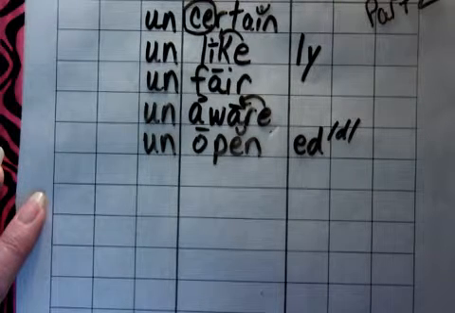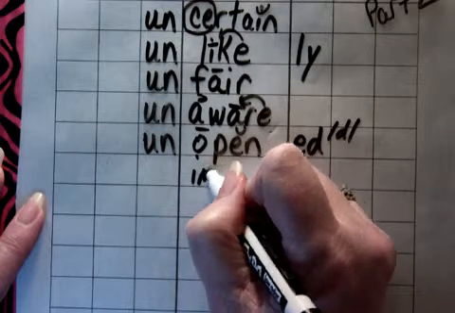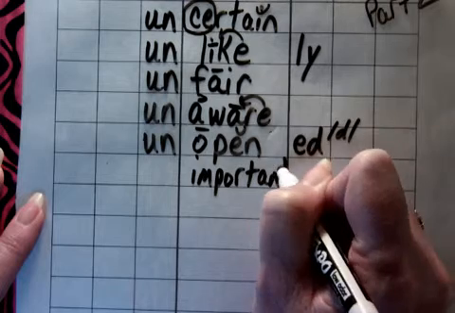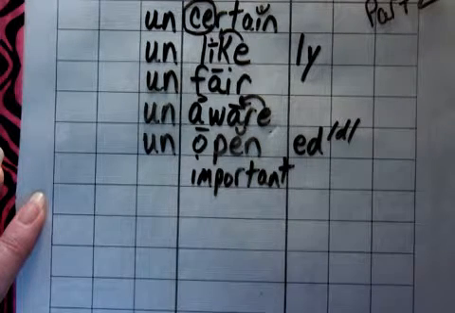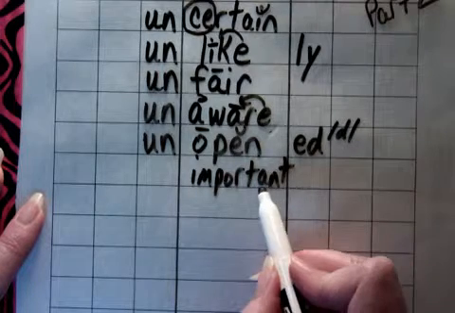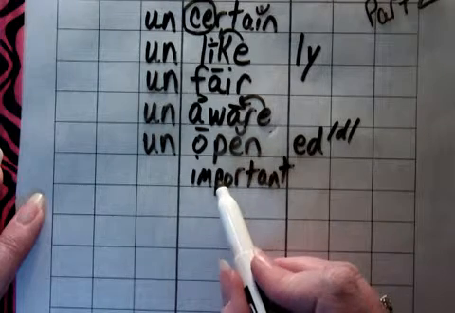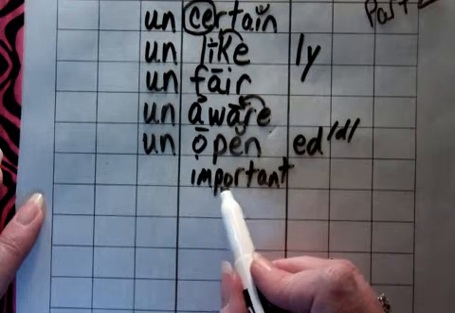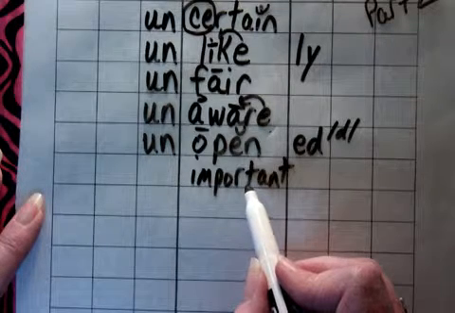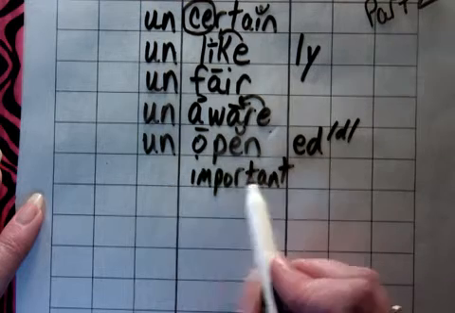The next base word is important. Important. I tried to look up to see whether A and T is the suffix, but the base word would be something that doesn't really make sense when you think about the meaning and adding a suffix or a prefix to it.